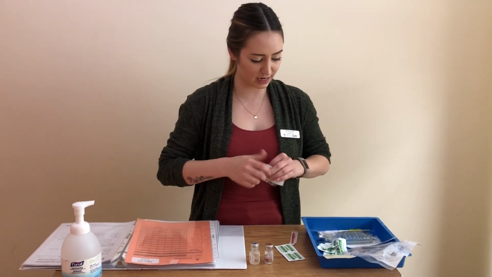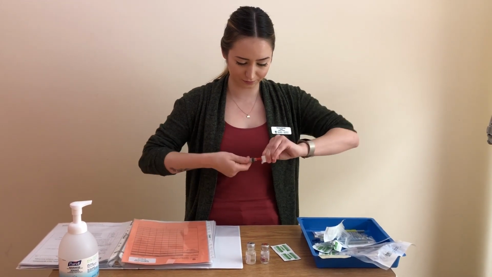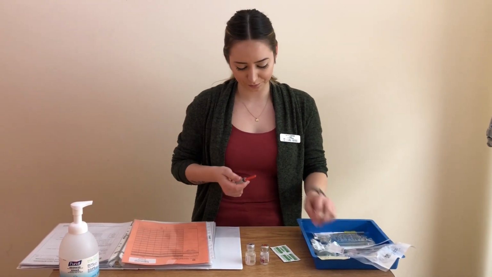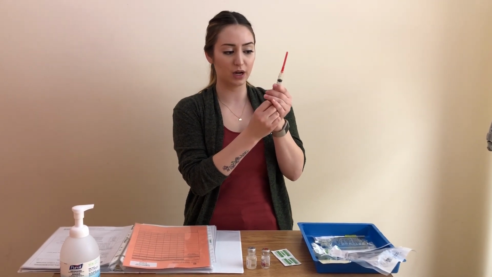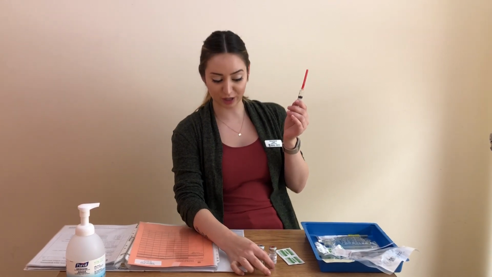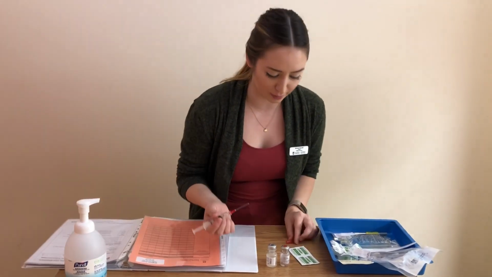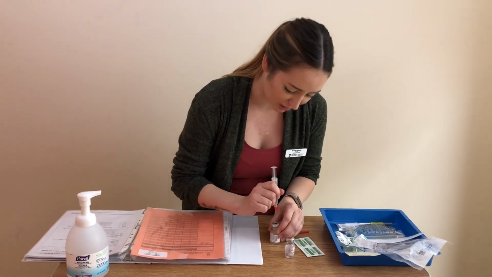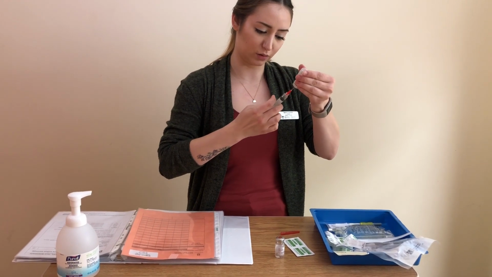Get my syringe ready. Okay, so as per the drug monograph, I need to reconstitute my medication with 2 milliliters of sterile water. So I am injecting 2 milliliters of air, pulling out 2 milliliters of the sterile water.